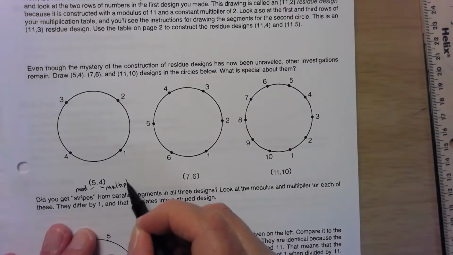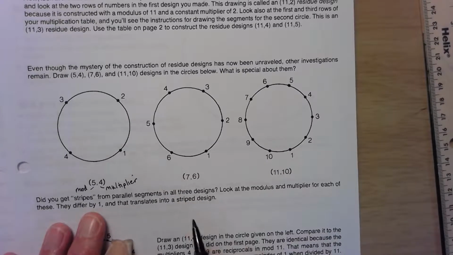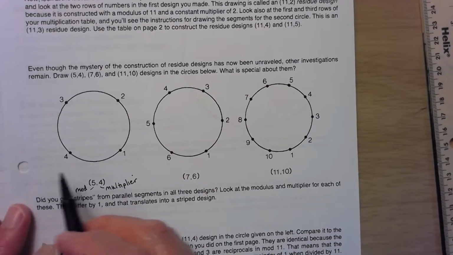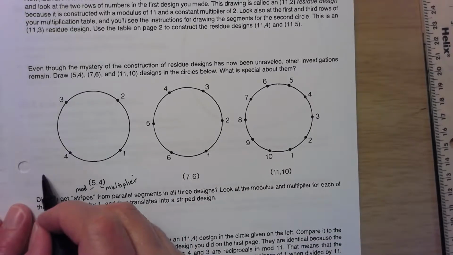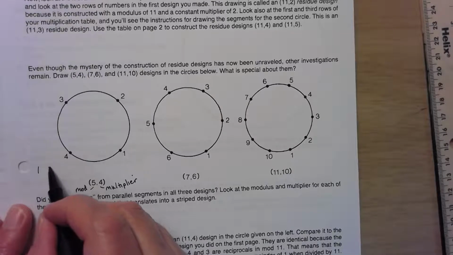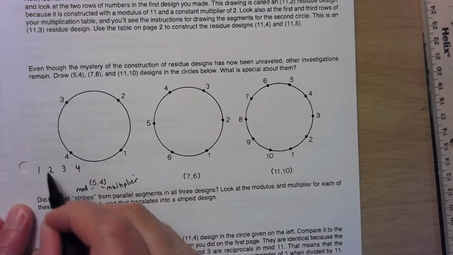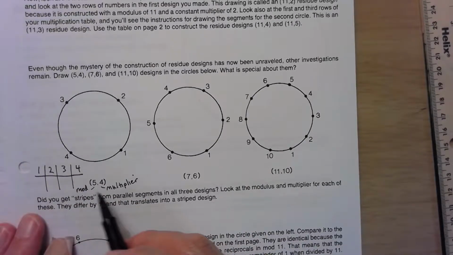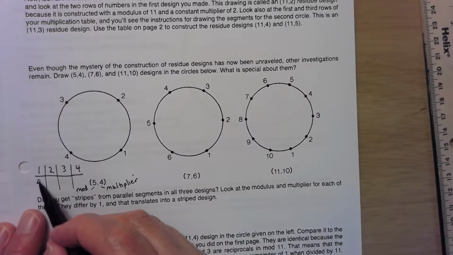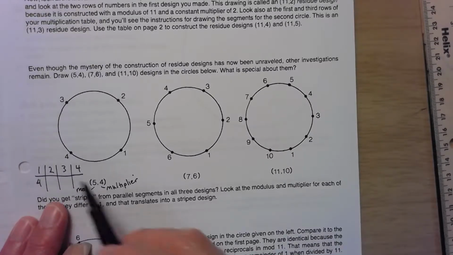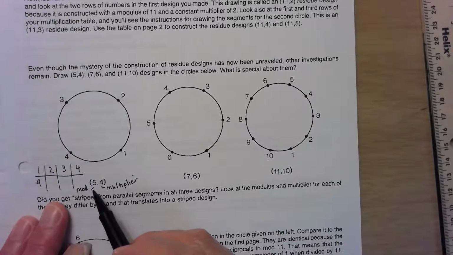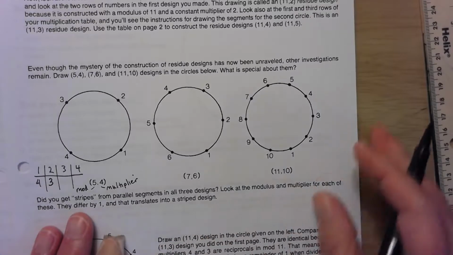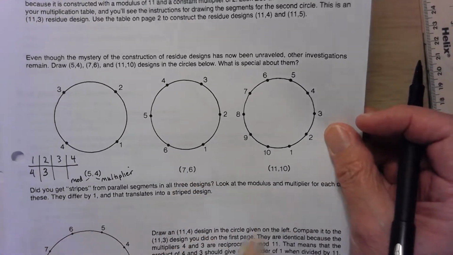And so, for example, in this one here, to get the table that would tell you how to connect these dots here, since we're in mod 5, the possible remainders are just 1, 2, 3, and 4. Okay, and then you want to multiply by 4. So 1 times 4 is 4. 2 times 4 is 8, but remember, we want the remainder when you divide by 5, so it'd actually be a 3, and so forth. So I'll let you finish doing these.